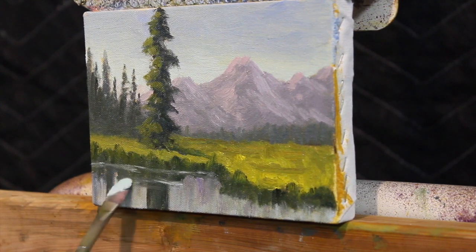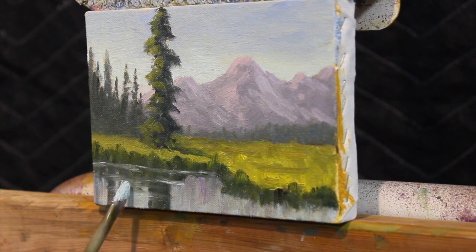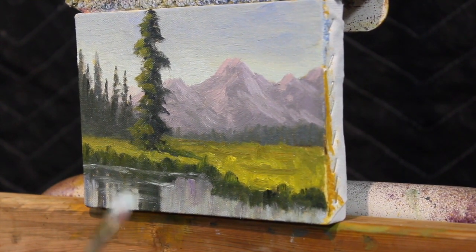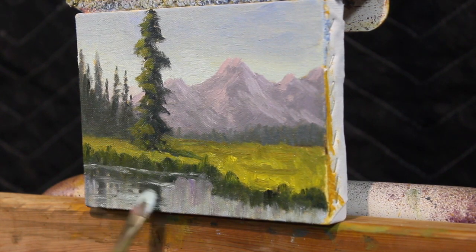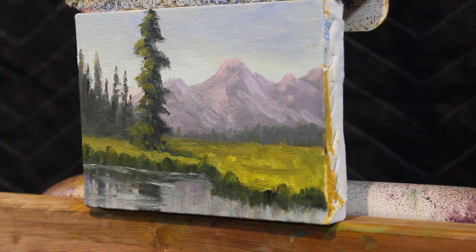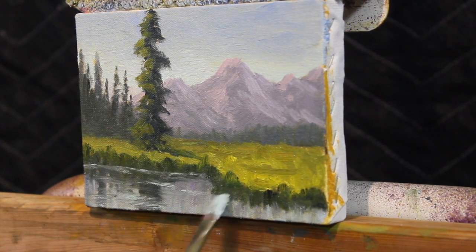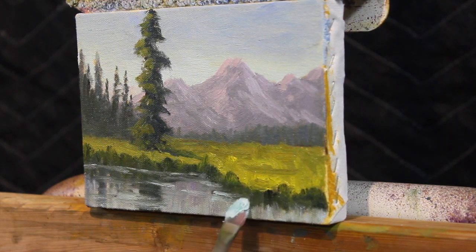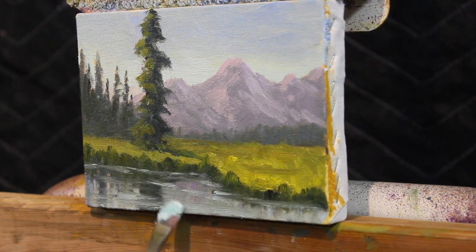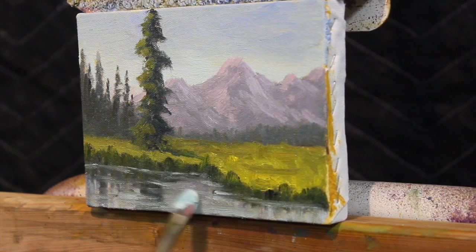The top part is the bushes. It's really pretty simple to get convincing water. Your reflections are all vertical brush strokes. The surface tension of the water is horizontal brush strokes.